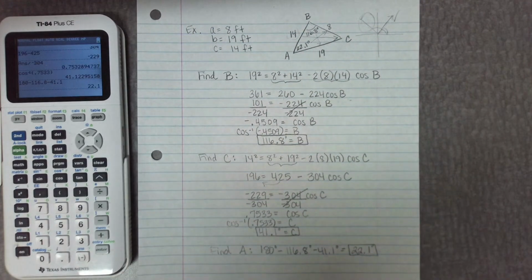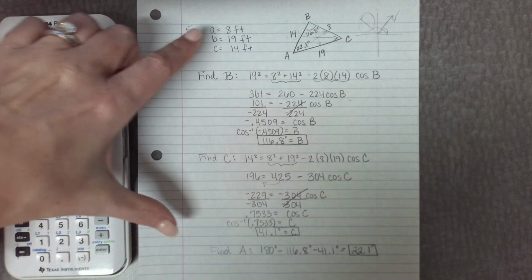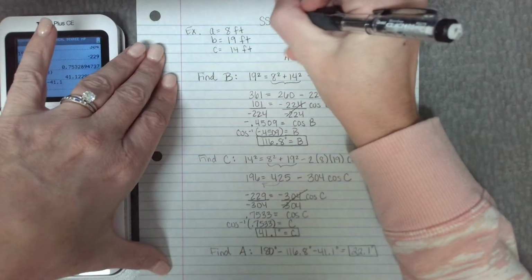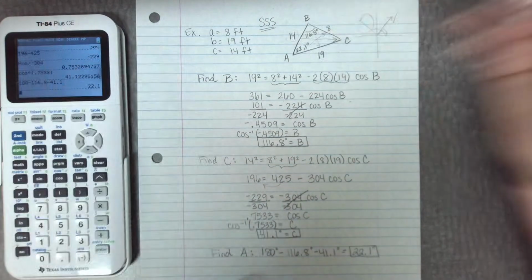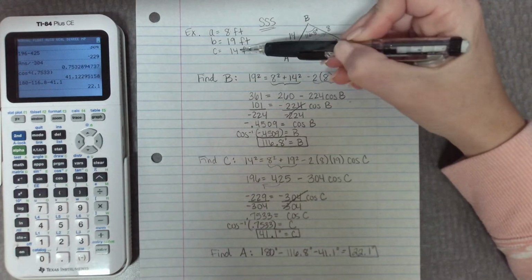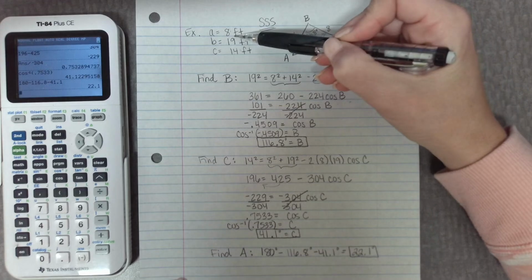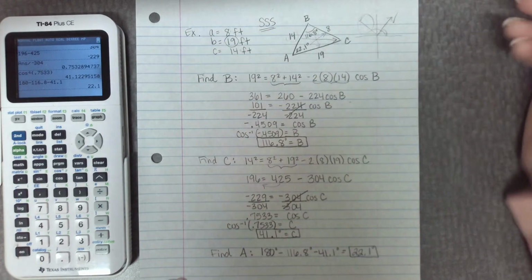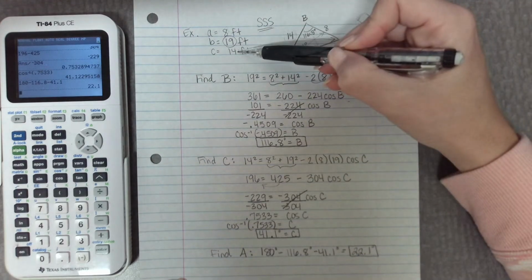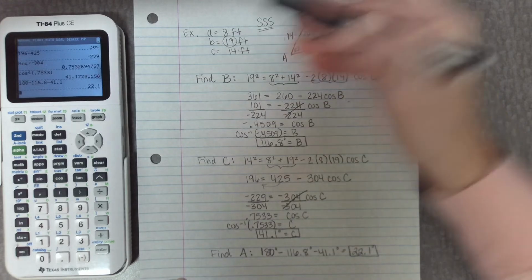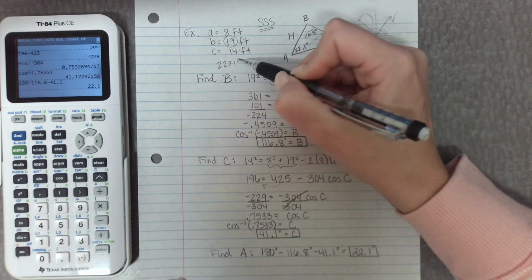Another thing to watch with any of these triangle laws is to even have a triangle, the two shortest sides of the triangle have to add up to be larger than the third side. So anytime you're given a side, side, side problem, which is what this was, before you ever start, just make sure that the two short sides, if you add them together, are larger than that third side, or it doesn't even make a triangle. So 14 plus 8 is 22, which is greater than 19.